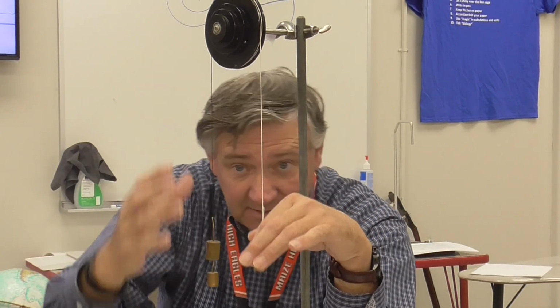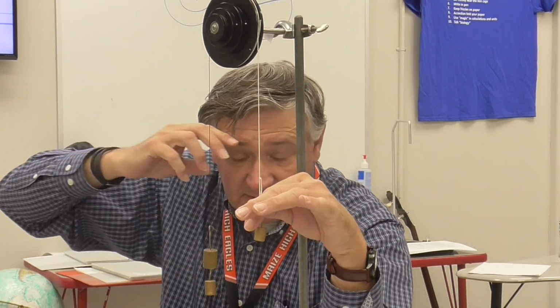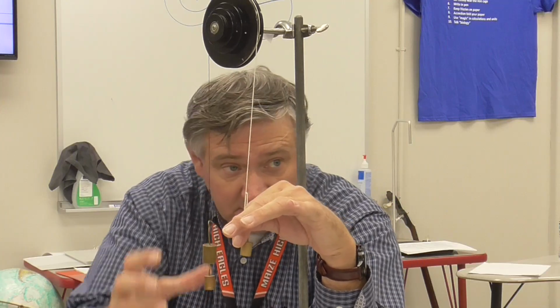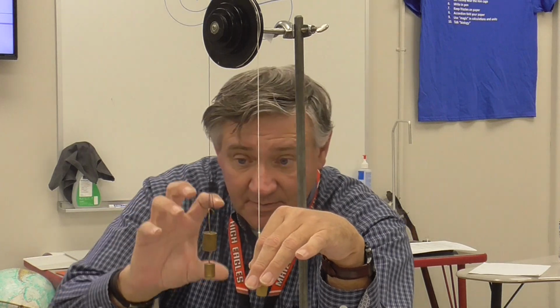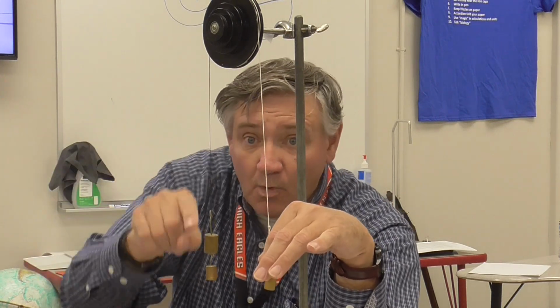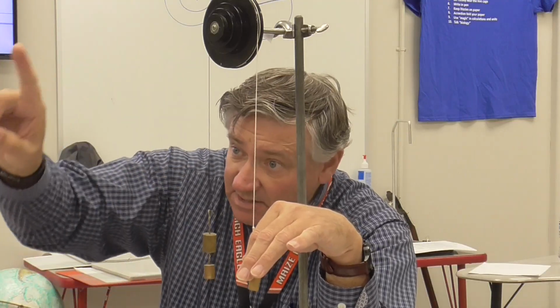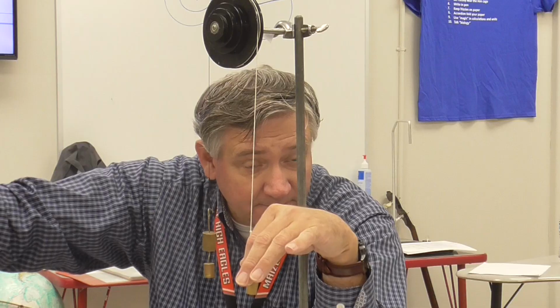Gravity. That's why it falls in this direction. So on M1, the gravitational force is a bigger number than the tension. So we have M1 times G minus the tension equals your net force, and your net force is M1A.